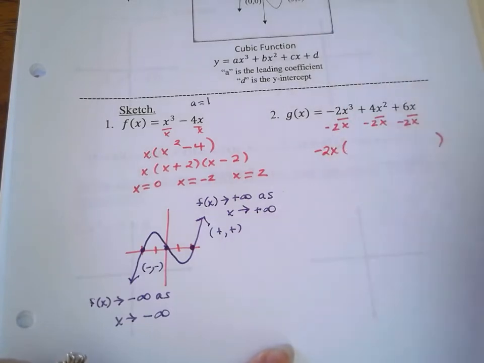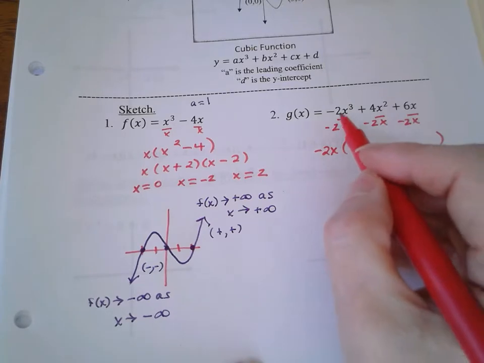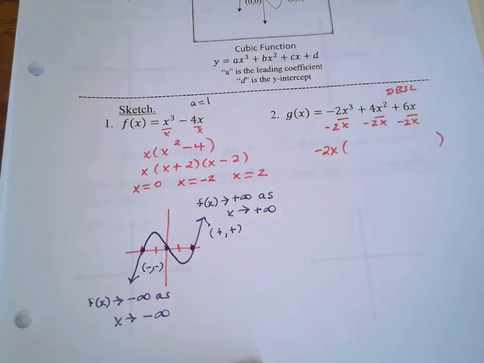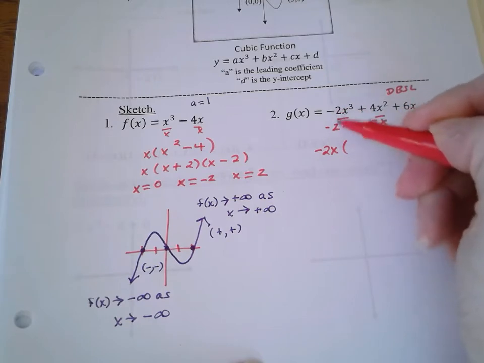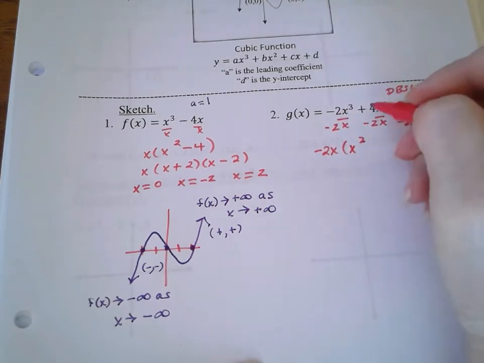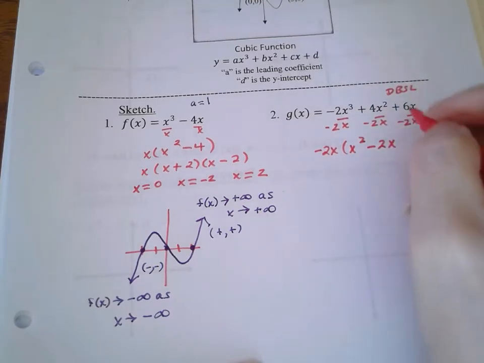Now this one I can't go straight to the double bubble. I've got to do my DBSL work here. Divide big, subtract little. So when I divide big, that's going to be a positive 1. Subtract little, it's an x squared. Divide big here is going to make it a minus 2, x to the first. And divide big, minus 3, subtract little, the x's cancel each other out.